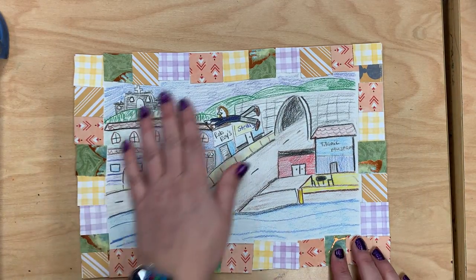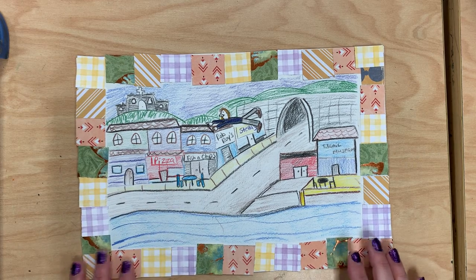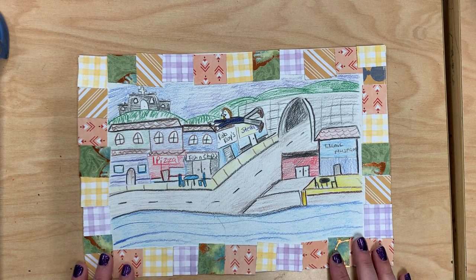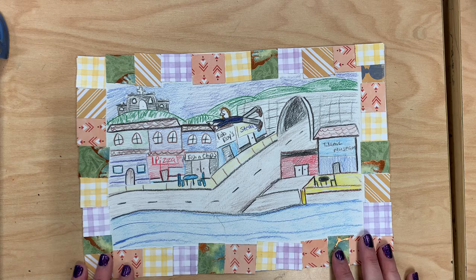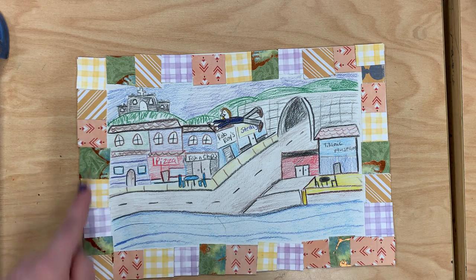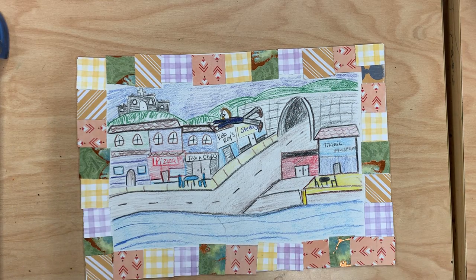So for our project today, we are going to be drawing our happy places, or somewhere where we would love to fly to when times get hard. And it's going to look like a quilt on the outside, because that's the neatest thing about the pictures in the book Tar Beach, is they actually are from quilts.